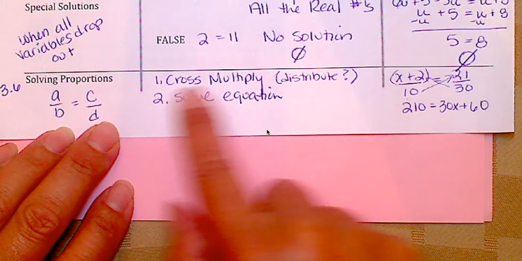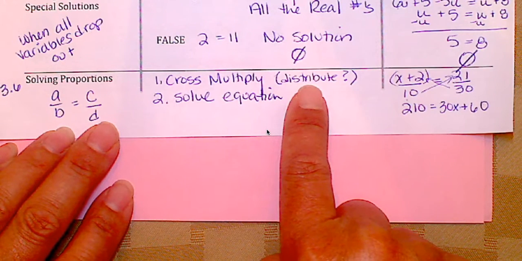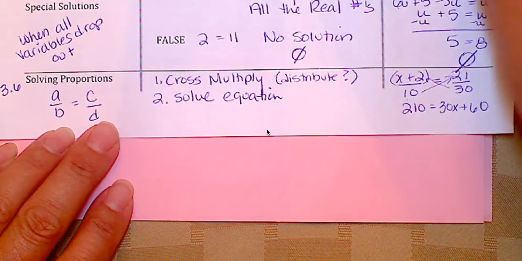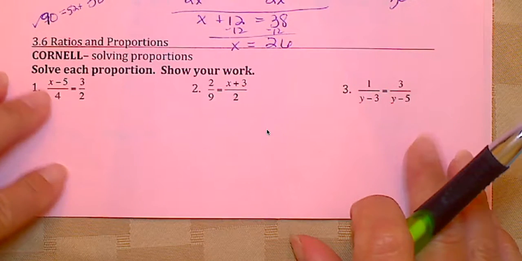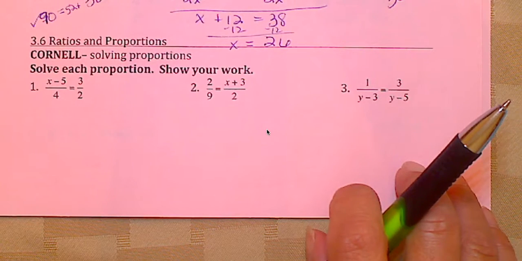So we want to cross multiply, and when we cross multiply, we need to make sure that we distribute if we need to distribute, and then just simply solve the equation. So that's what we're dealing with here. So if you think you can handle giving that a shot, then try that on your own first. But let's see what we'll get here.